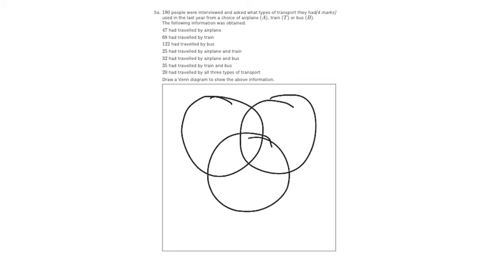Label it air, train, bus. As with any Venn diagram, always start from the middle. So we're told that 20 have travelled by all three.